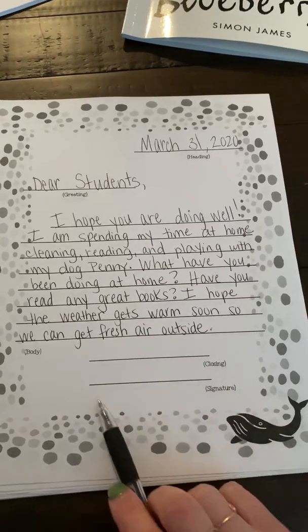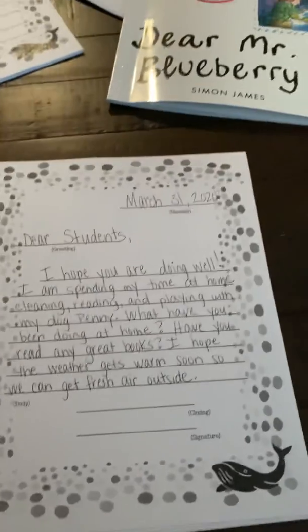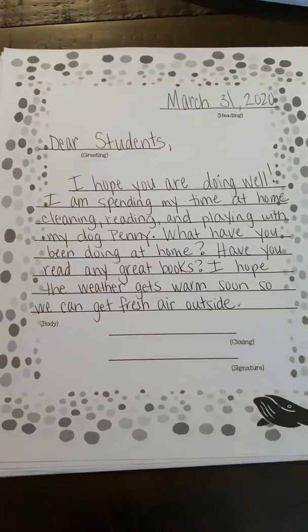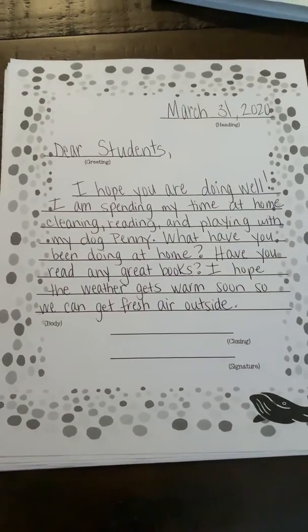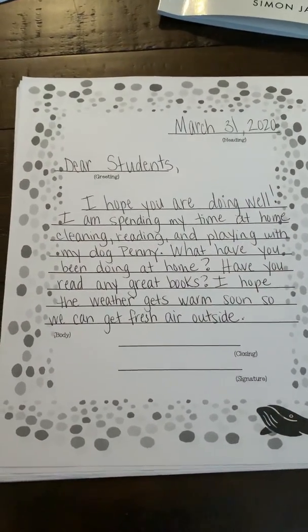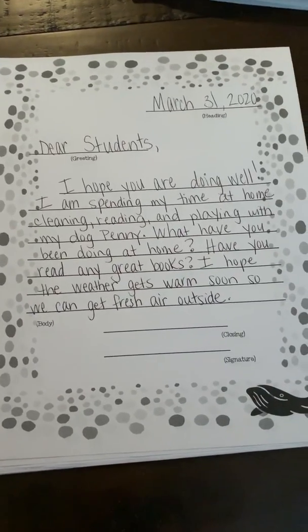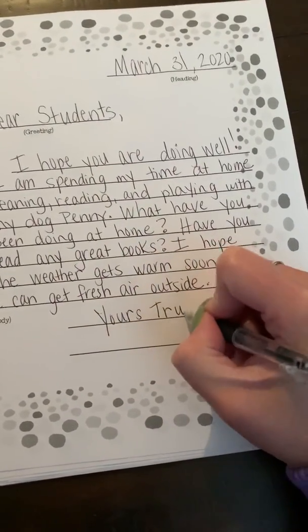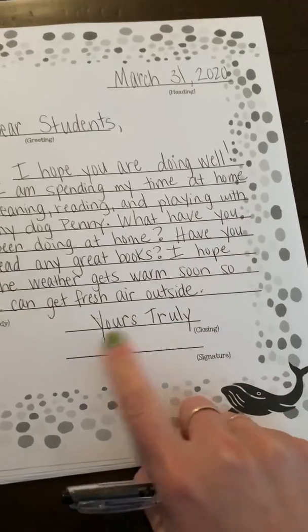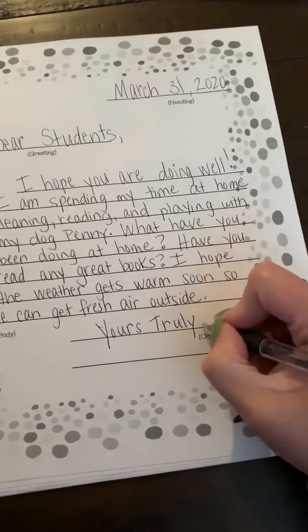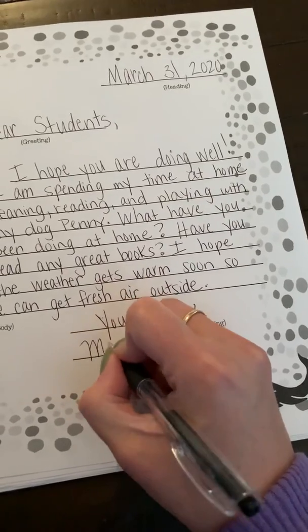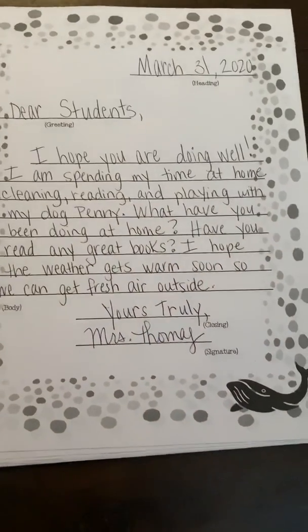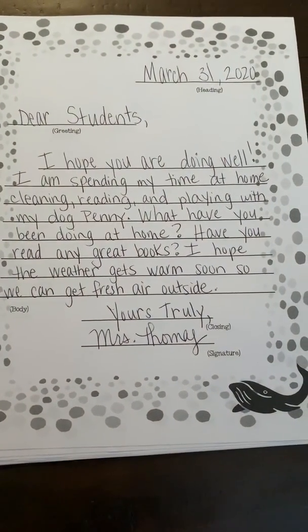Now the closing and the signature are the last two. Just like in Dear Mr. Blueberry, she wrote, "Love, Emily." So the closing is the way that you're going to end your letter. You can write yours truly, you can write sincerely, you can write love, you can write from. I'm going to write yours truly. I think that's a nice ending. Capital Y, capital T, yours truly, comma. And then if you know how to sign your name, you can sign your name. Yours truly, Mrs. Thomas. That's how I sign my name.